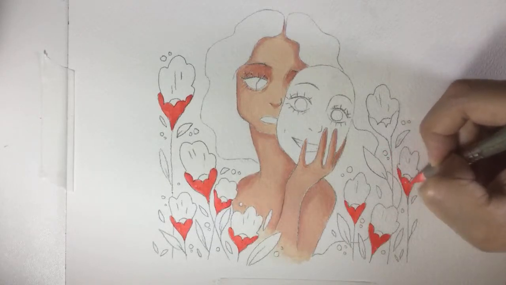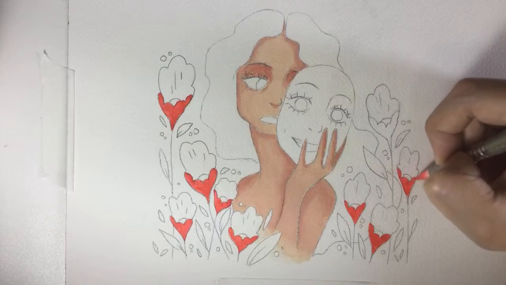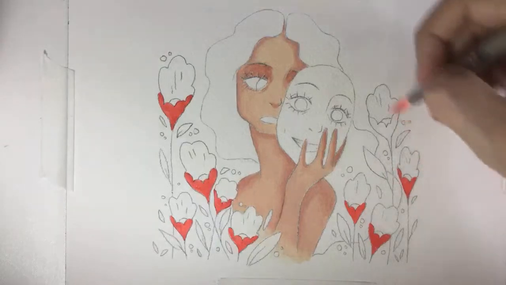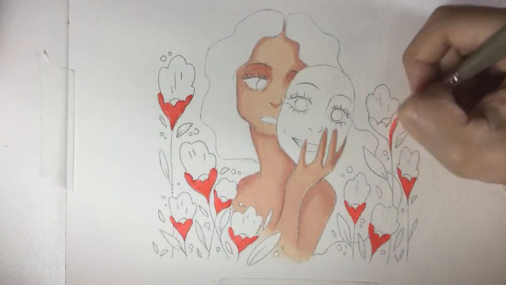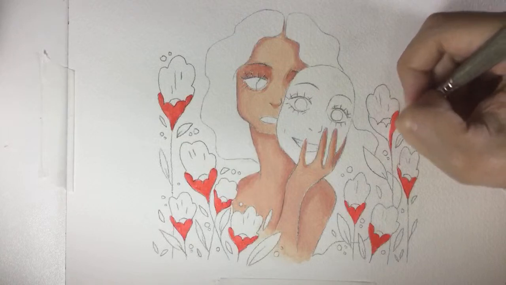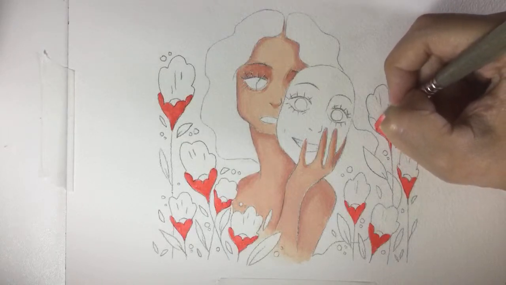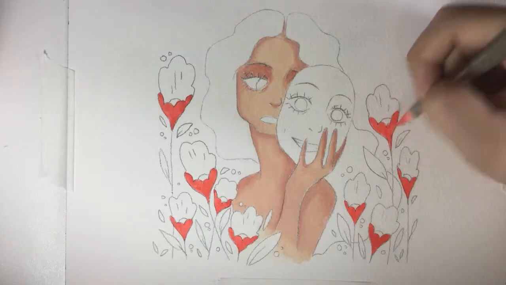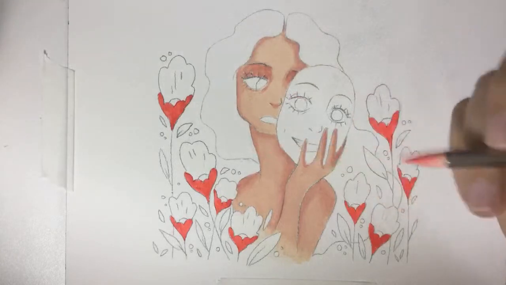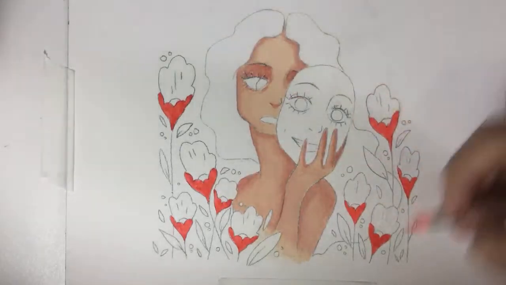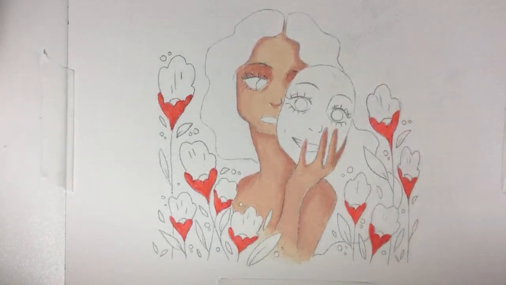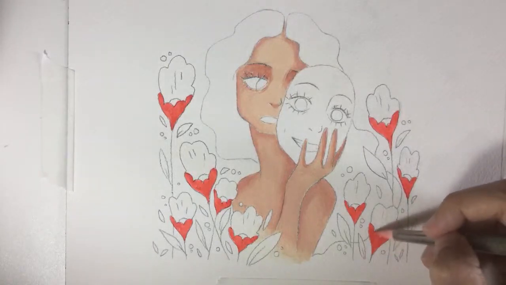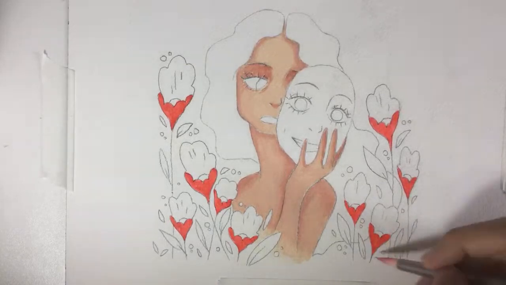So if you see something strange, I kind of have to be intuitive, knowing when to add more water or less water, and dry your brush a little bit. So I can't really explain much what I'm doing and why I'm doing it. Mostly I can't explain why. I just feel that I have to do that.